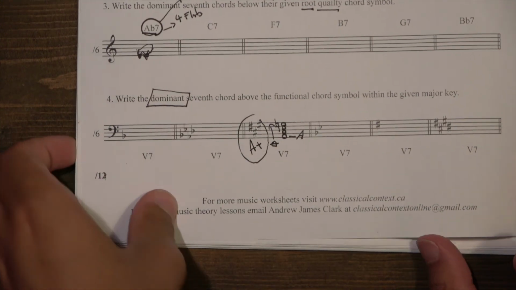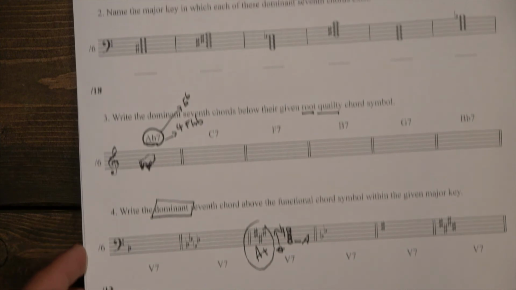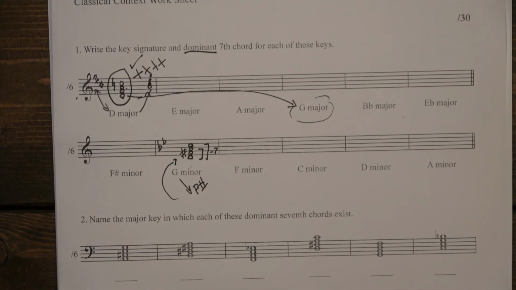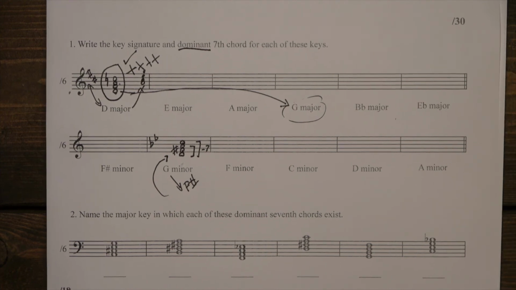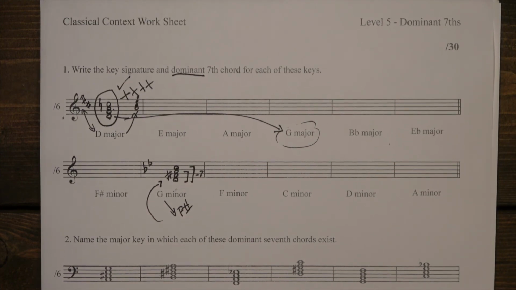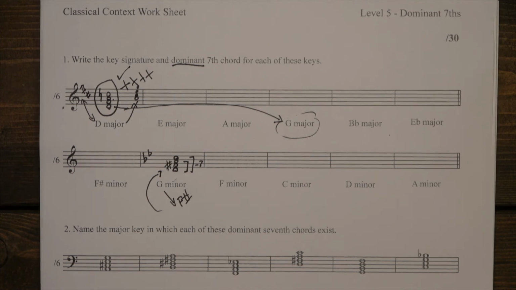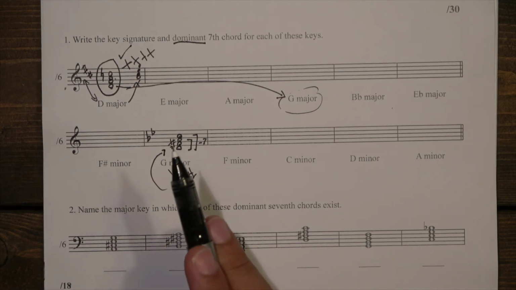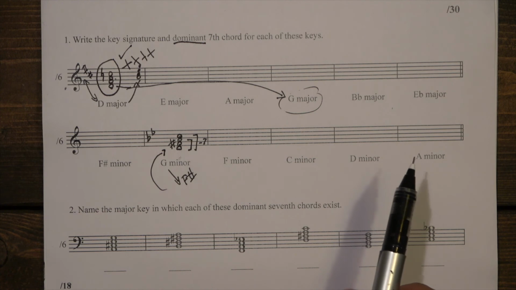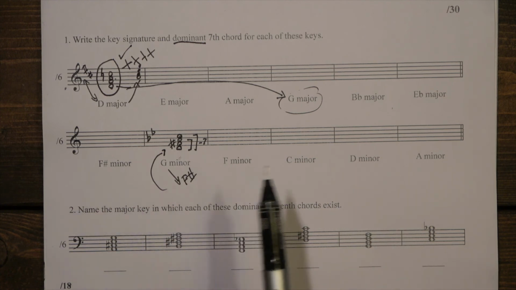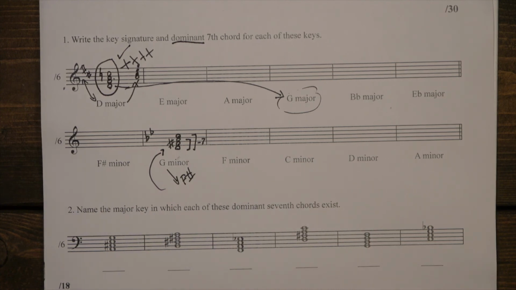That's pretty much it. I basically said the same thing 3 times. Do not get the key you are working with confused with the root of the dominant 7th chord. Okay? That's pretty much it. And on top of that, remember to raise all your leading tones physically when you're working with dominant 7th chords in minor key signatures. And as long as you can remember that, you should do just fine on your level 5 RCM exam.